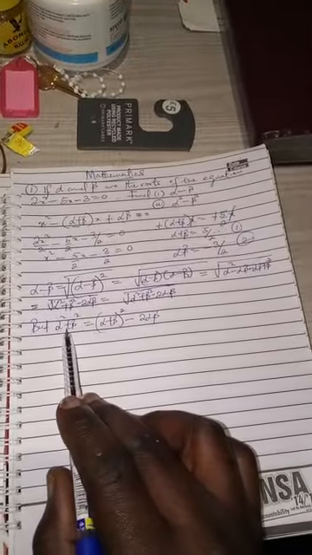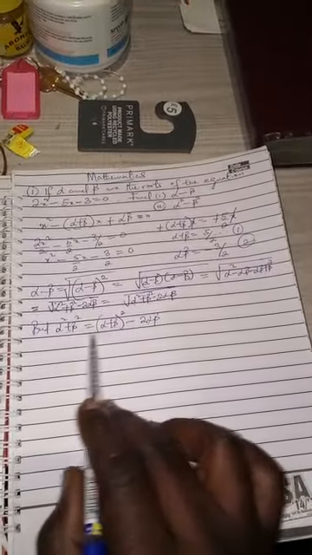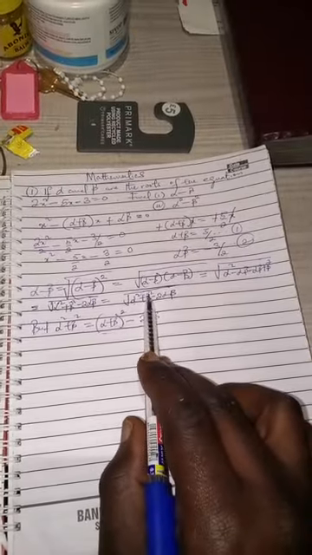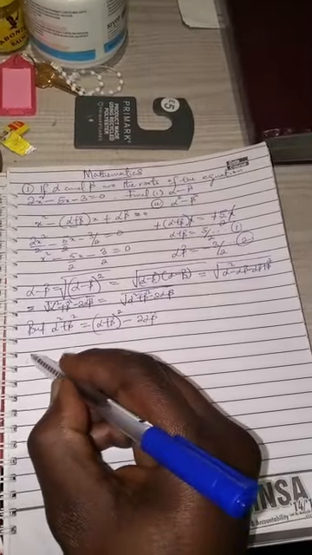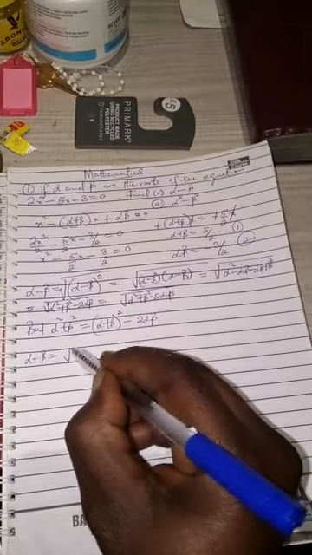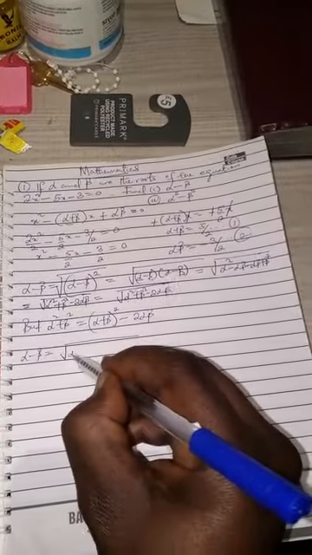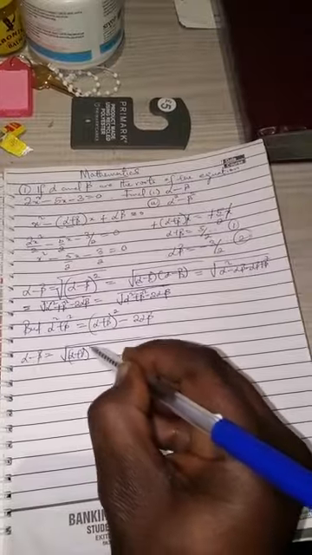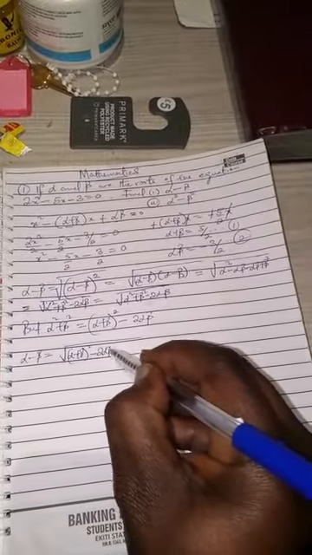Now, if this is equal, we can put it here. So we now have alpha minus beta equals the square root of alpha plus beta all squared minus 2 alpha beta.